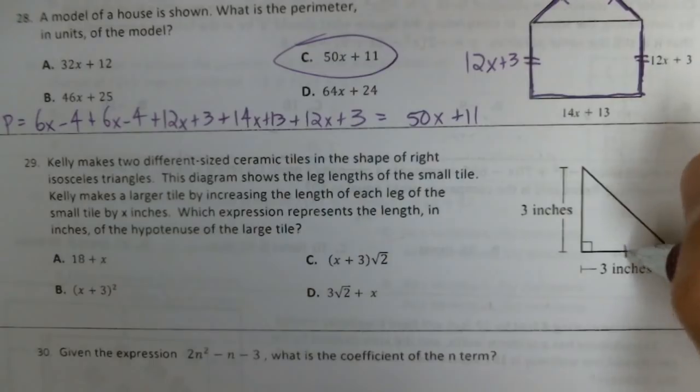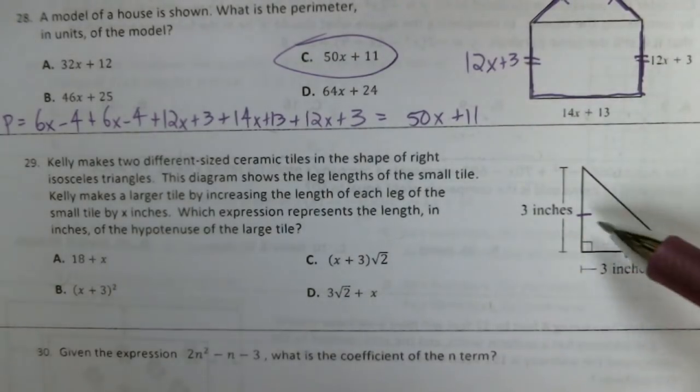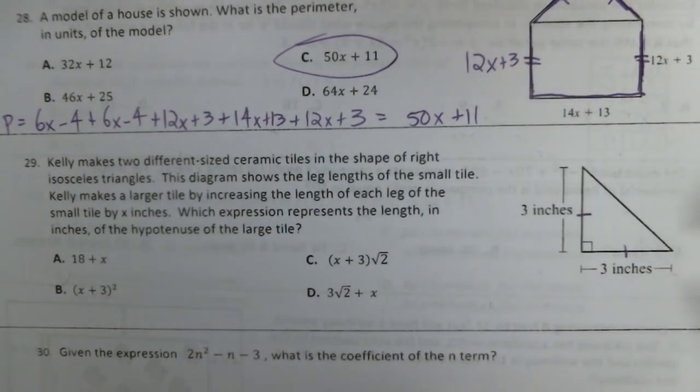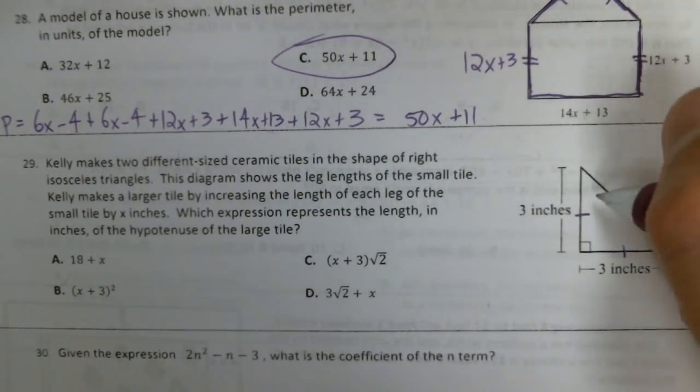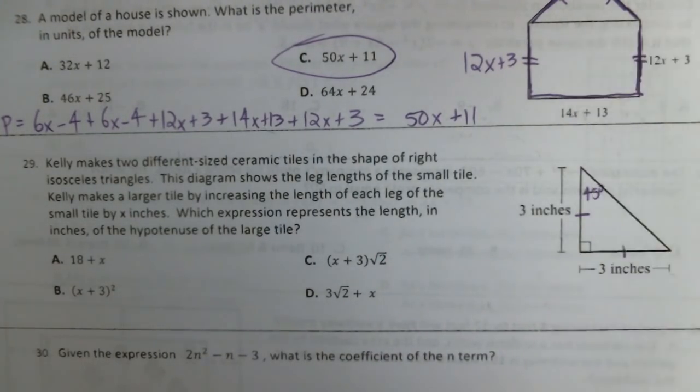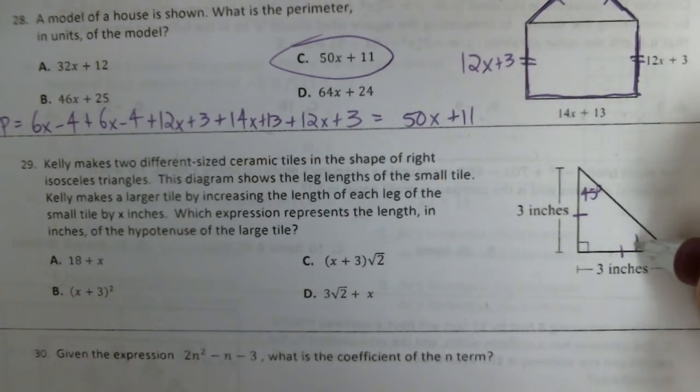Okay, so they tell me it's isosceles. I know that because these two legs are both 3 inches long. So that's an isosceles right triangle. And by the way, this takes us into our special right triangles. If you remember, if we have an isosceles right triangle, the only way that can happen is if these two angles are both 45 degrees.